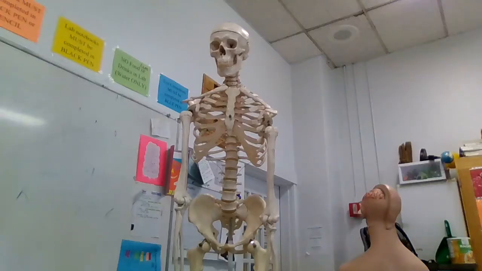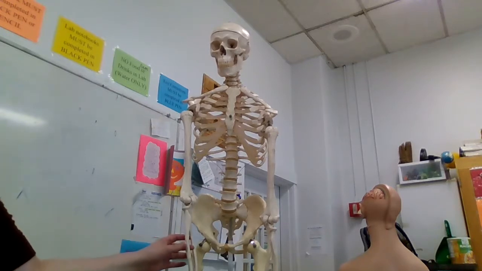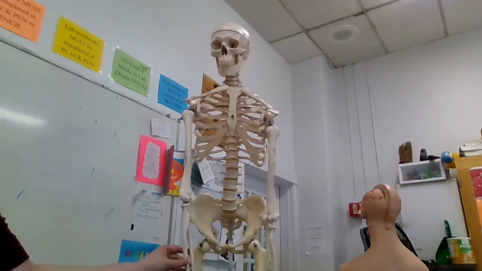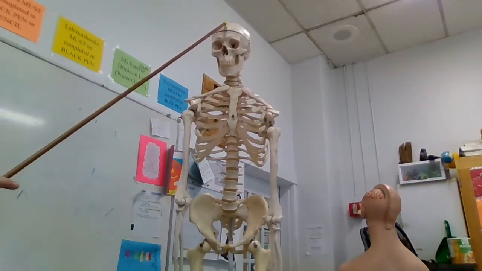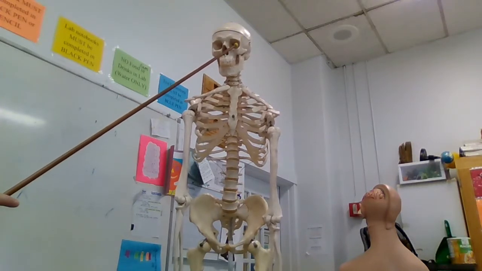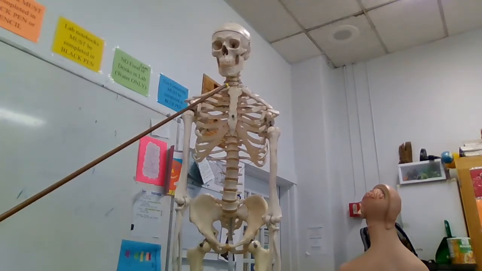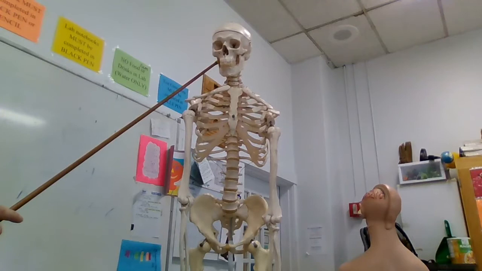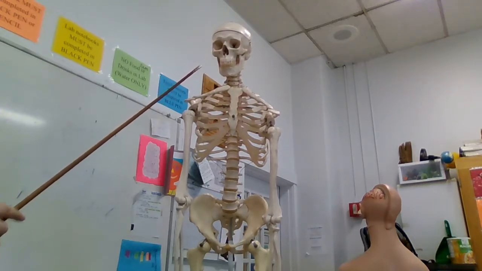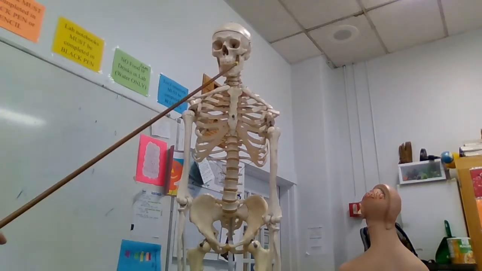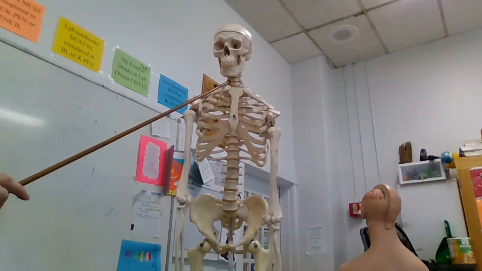Okay, I'm gonna use the skeleton this time to go over the body regions. All right, so we have frontal, ocular, nasal, oral, mental, buccal, and otic for ear. Cervical, which is the neck.